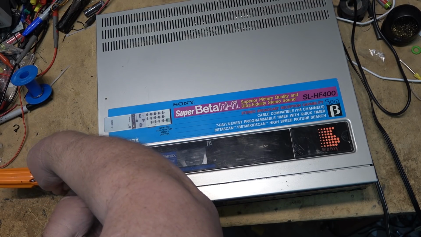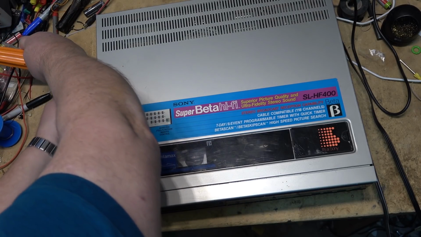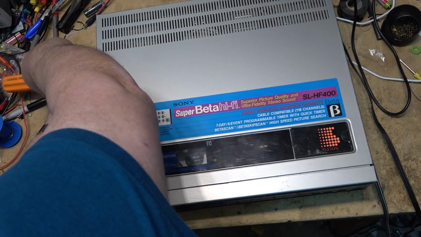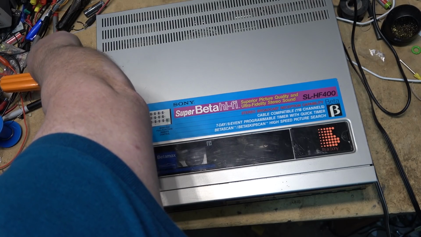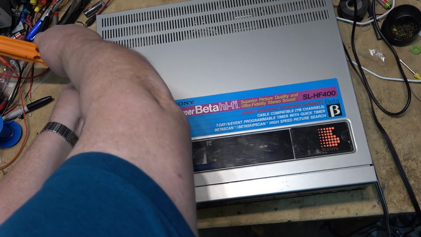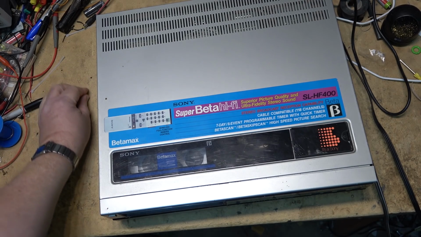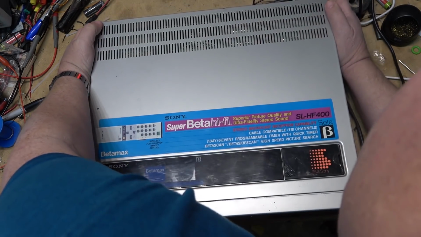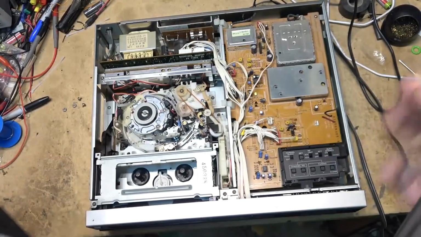So the video head spins at 30 revolutions per second, 1800 RPM on the NTSC versions, because each rotation of the video head corresponds to one full video frame or two fields.